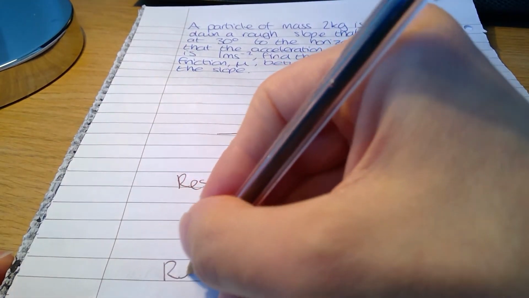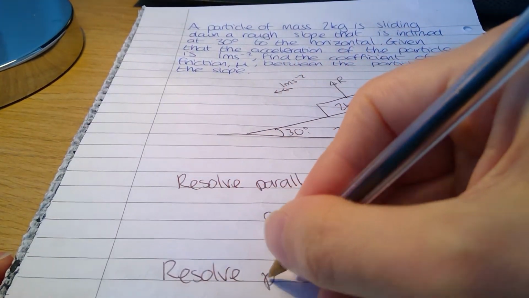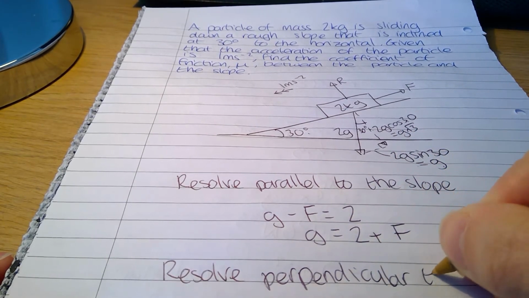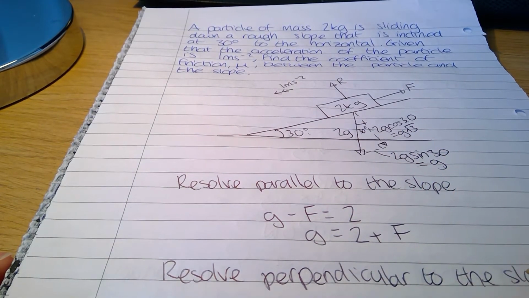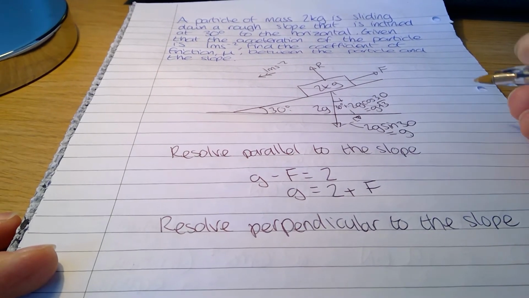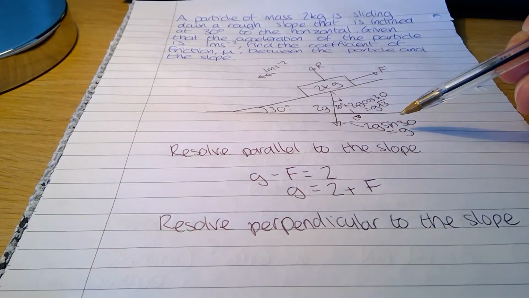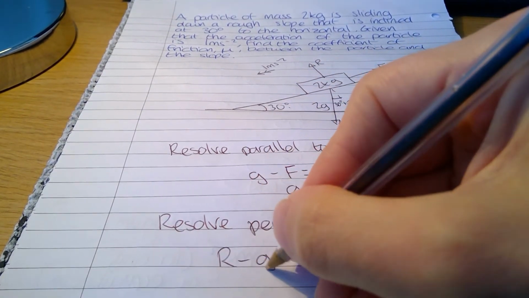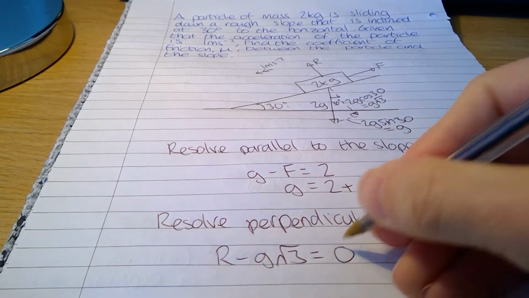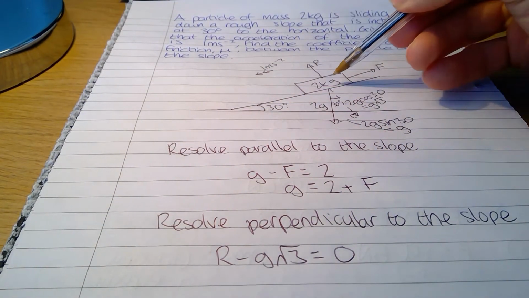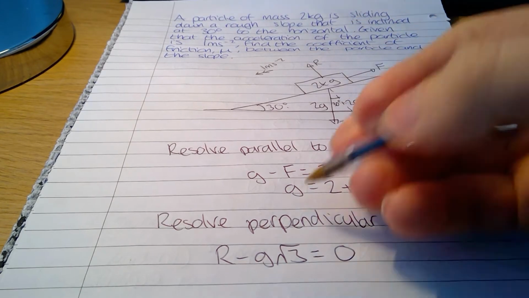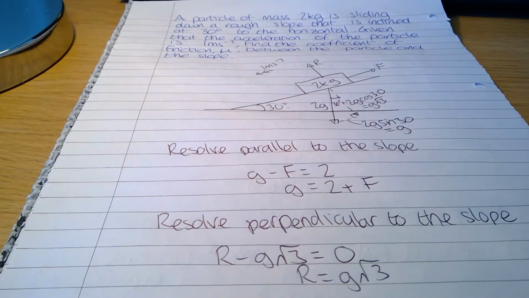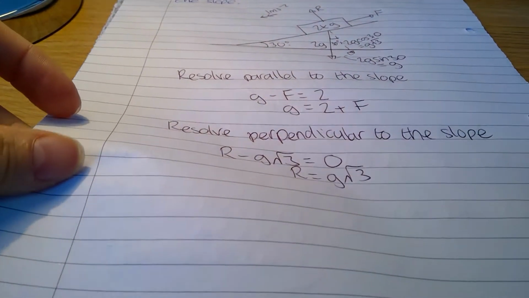If we resolve perpendicular to the slope, then we've got two forces again. We've got R and g root 3. So R take g root 3. This time it's equal to 0 because the block is sliding down the slope. It's not bouncing along or anything daft like that. So in other words, R is g root 3. And from there we're going to be able to work out what the friction force is.